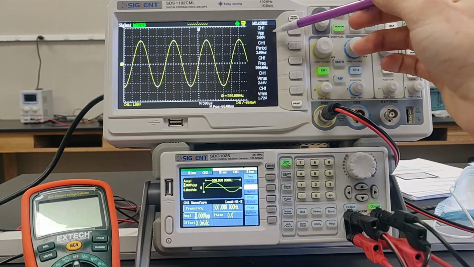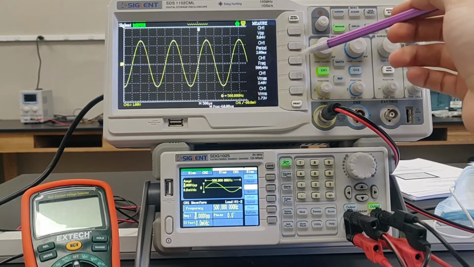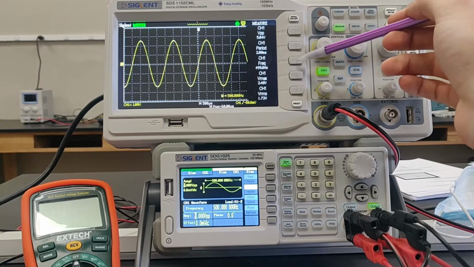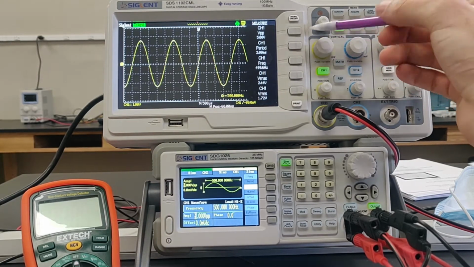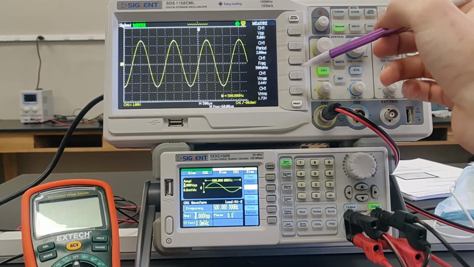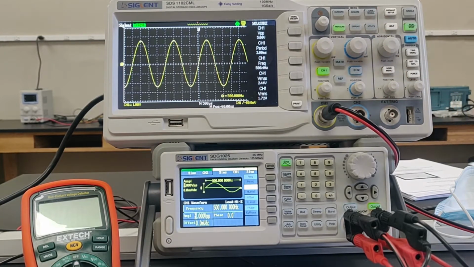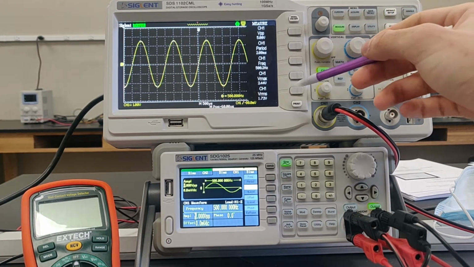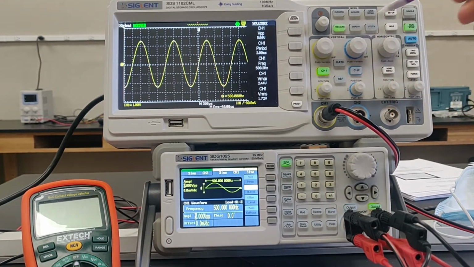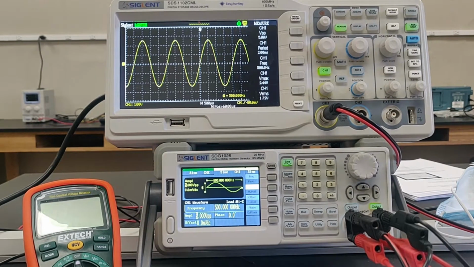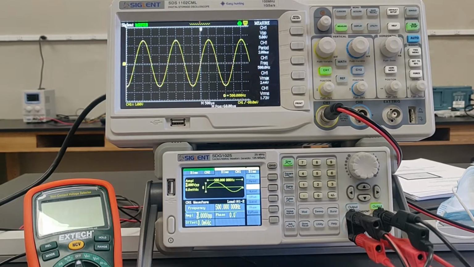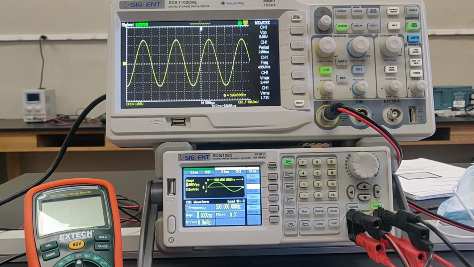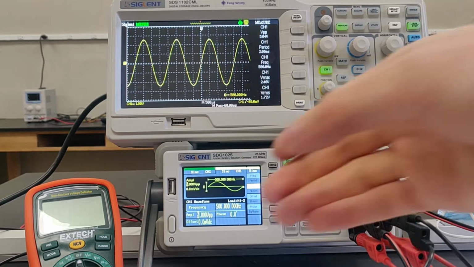So we're still right around 5 volts peak to peak, which it should be. 500 hertz, as it should be. Our V max is 2.44, 2.48. We know it should be 2.5, so close. And our root mean squared voltage is 1.72. Now, let's use the digital multimeter to also make a measurement for the root mean squared voltage.